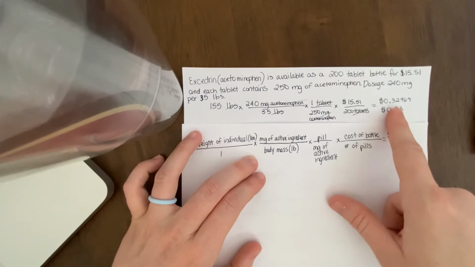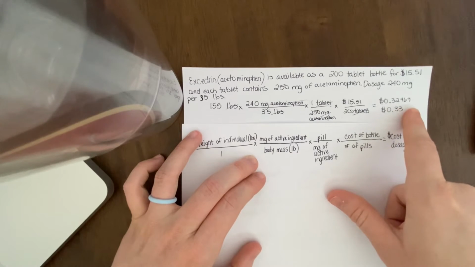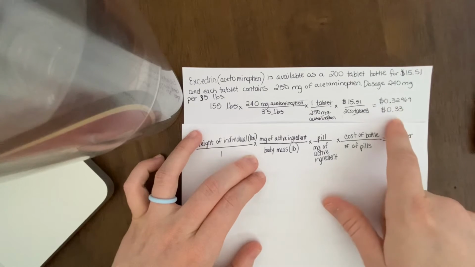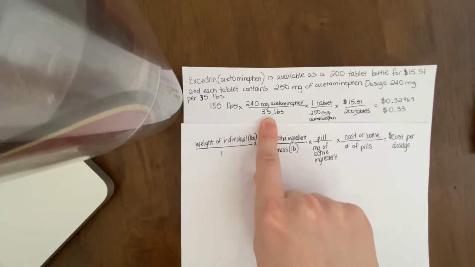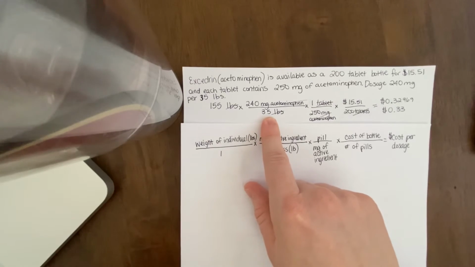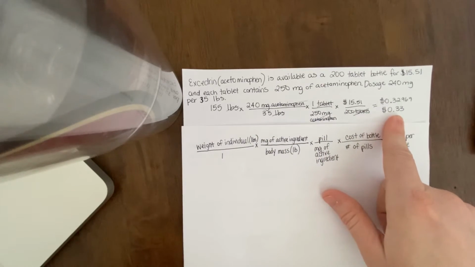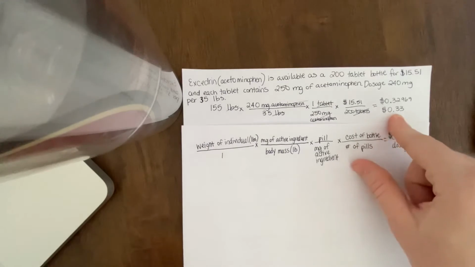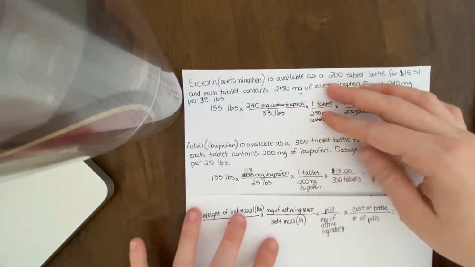After multiplying the top row and the bottom row and dividing, what we got is 0.32969 dollars per dosage. We round to two significant figures, because 2 is the smallest amount in our problem, so that rounds to 33 cents per dosage of Excedrin. Then we can continue on with Advil.